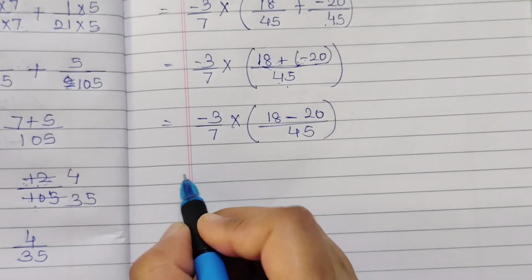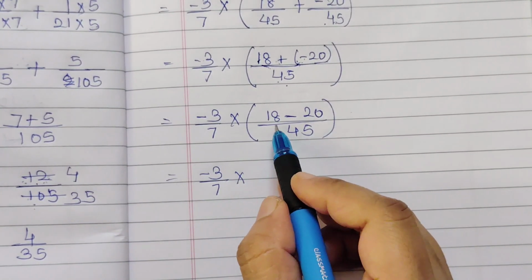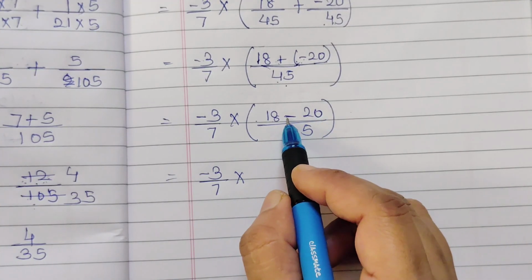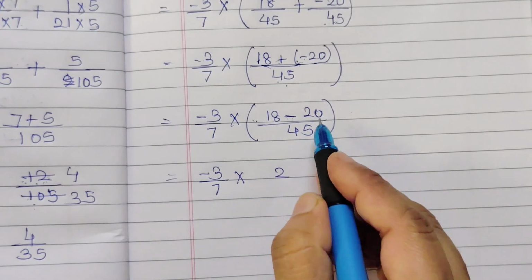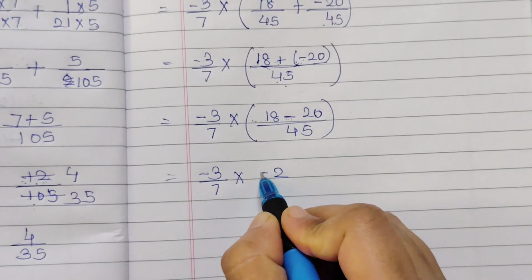Now we will subtract this. So minus 3 upon 7 as it is I wrote, multiply by. Now 18 minus 20: sign of 18 is what? Plus. Sign of 20 is minus. Plus minus, minus. 20 minus 18 is 2. Who is bigger? 20. Sign of 20 is minus. So we will put minus.